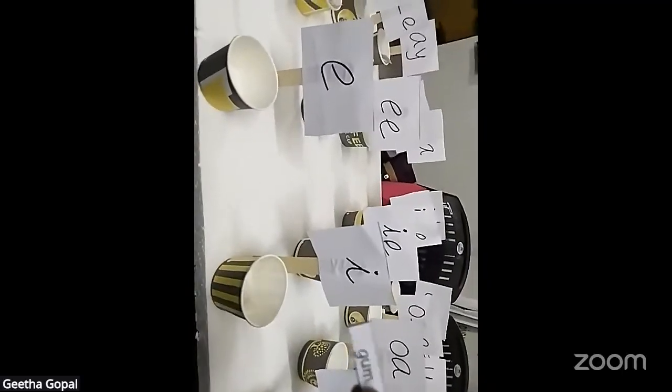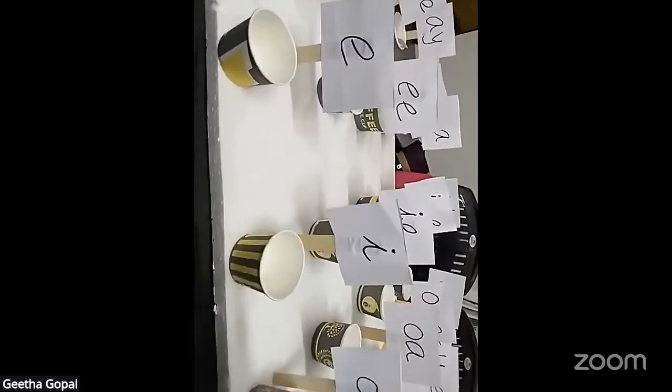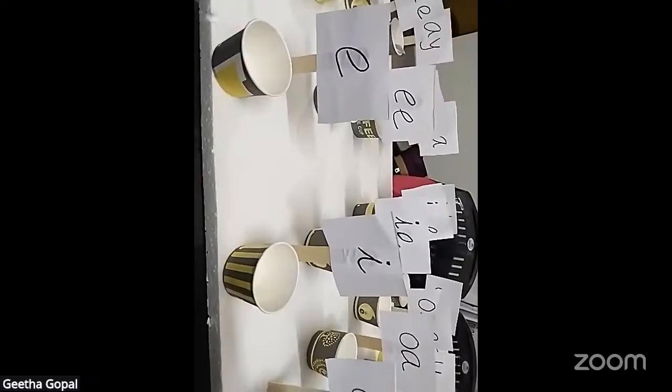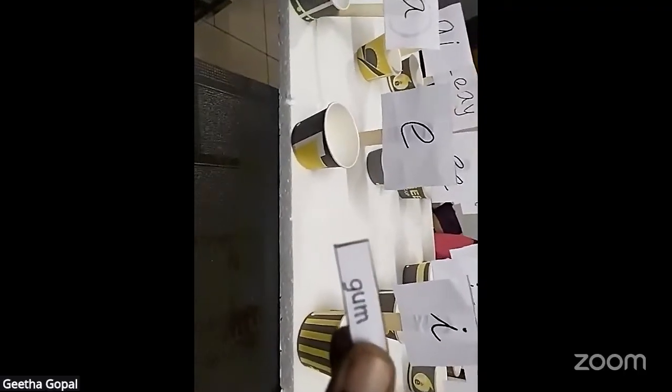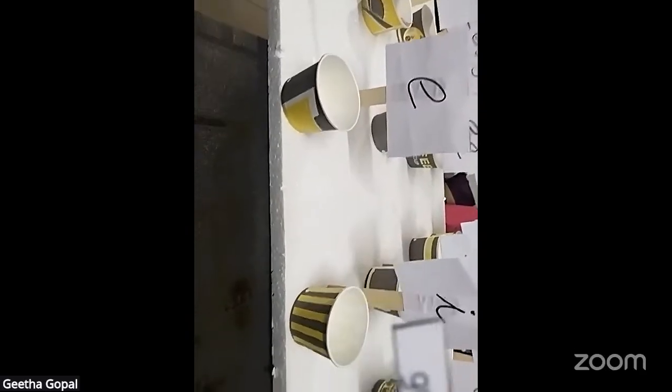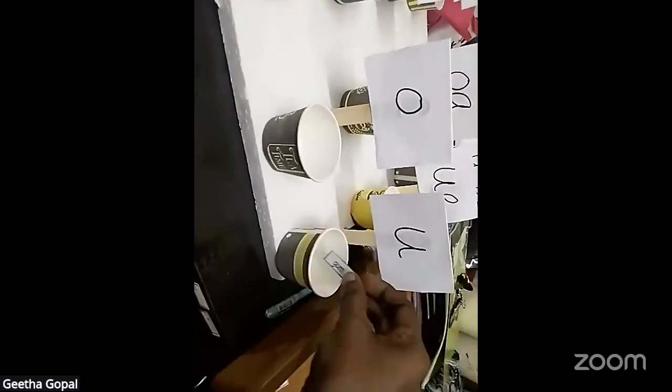And for example, if I give this word, gum, what is the sound of this? Which box does it belong to? Short U. Yes, so it goes under this cup.